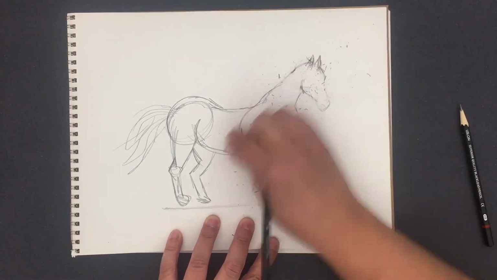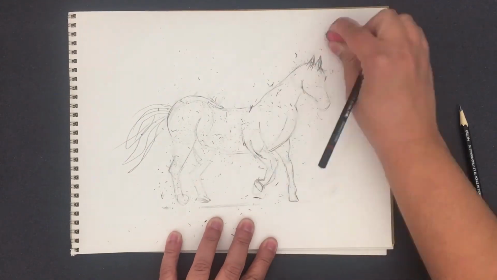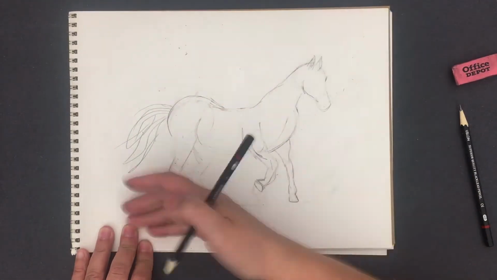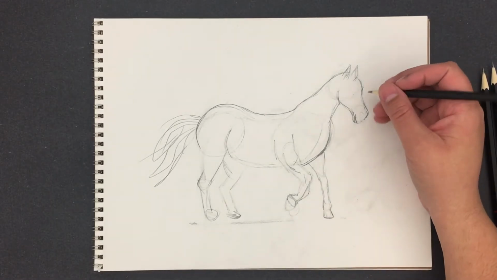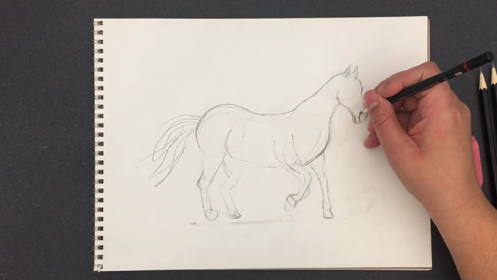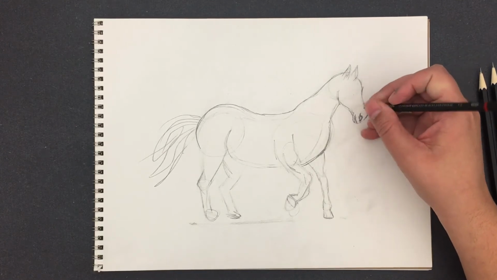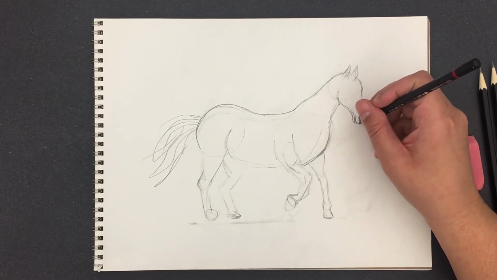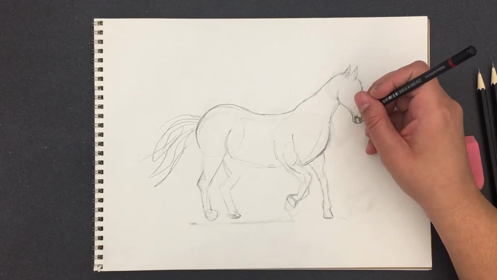Let's go ahead and erase those shapes. That way we can get a better grasp of what our horse is going to look like. Okay, so let's start now with defining the horse's face here. Creating his nostril. And his mouth.